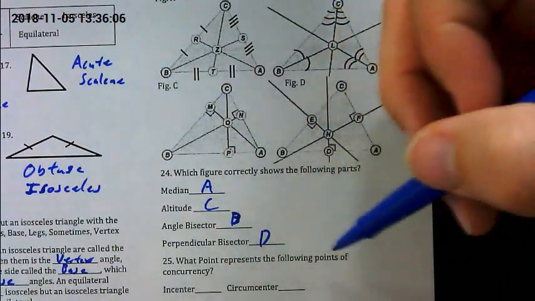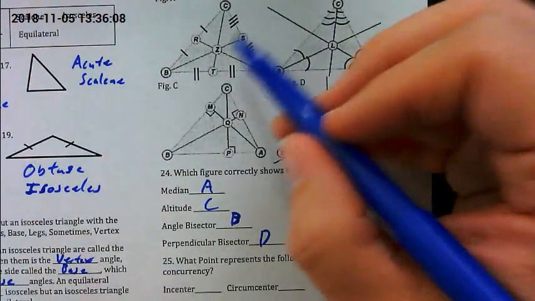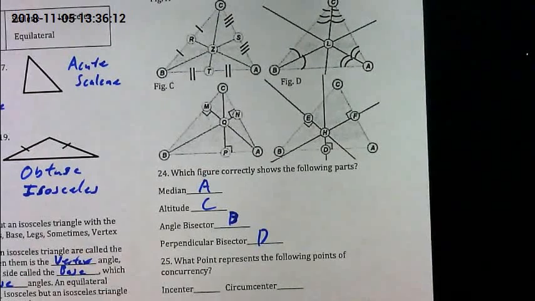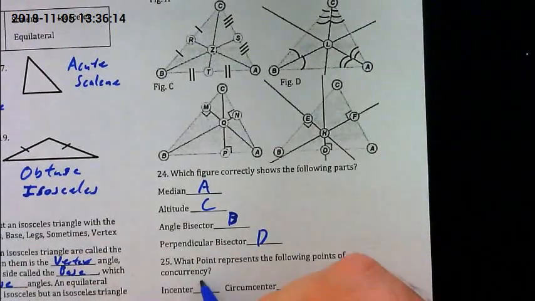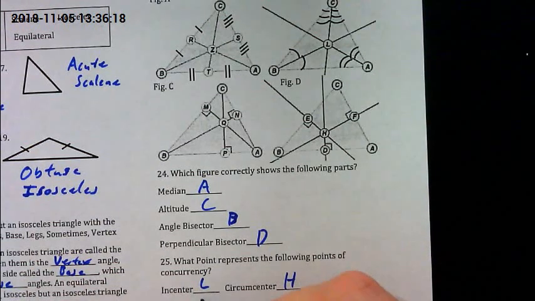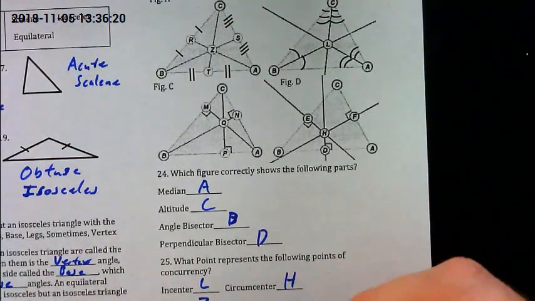What point represents the following points of concurrency? So we had the points in here, Z, L, Q, and H. We had to put them in the correct place. Which one of those was the centroid? The circumcenter? The centroid. And the incenter. And that's it.